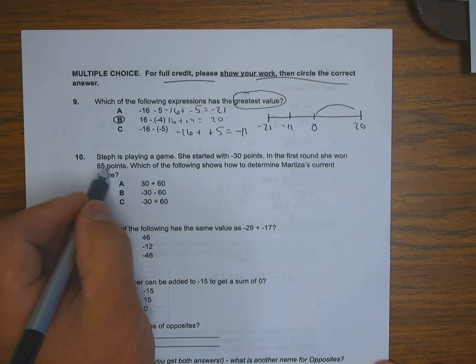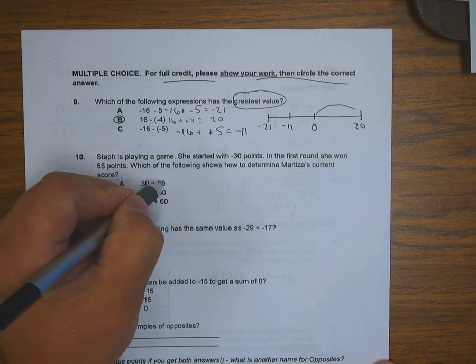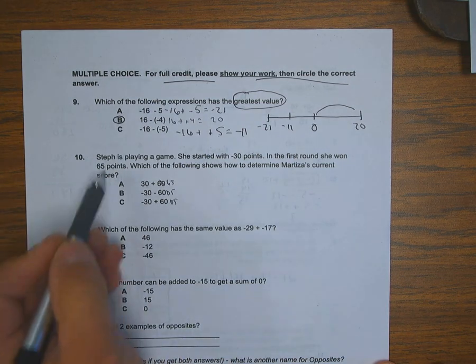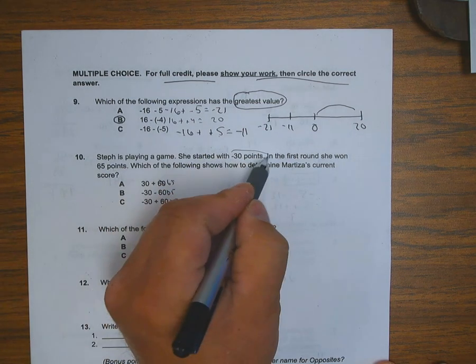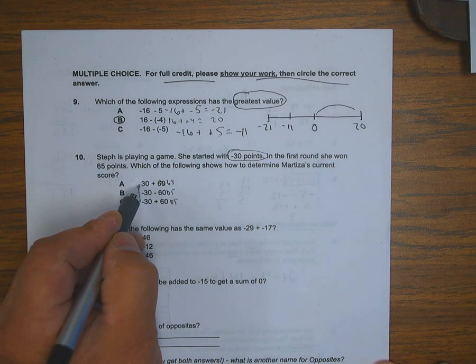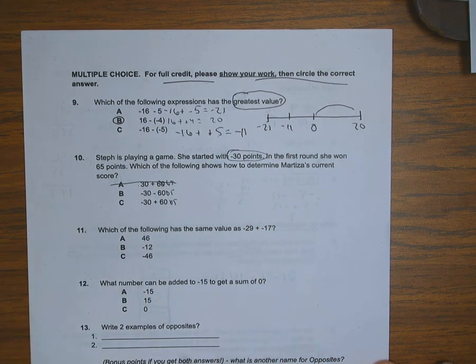Okay, this one, these should all say 65. It's a typo. I put 65 there. Steph is playing the game. She started with negative 30 points. So look at A. A has positive 30 to start. So that can't even be one of the answers.